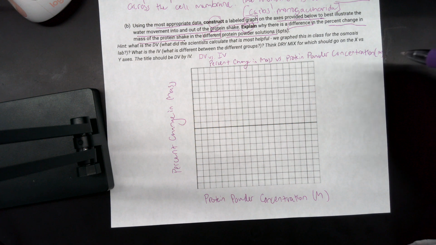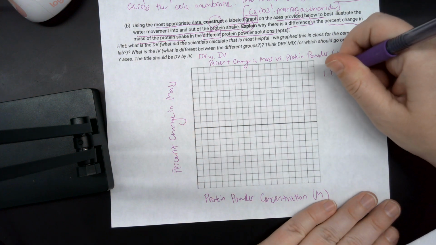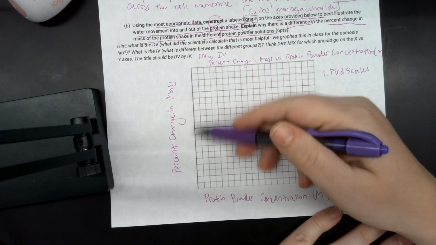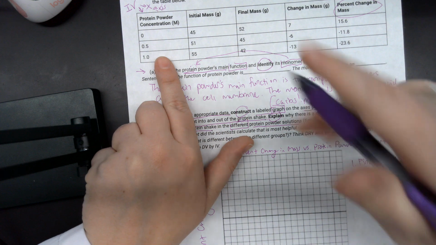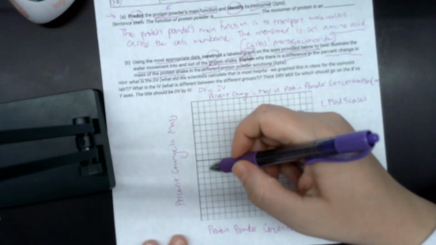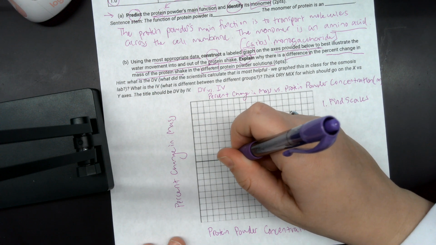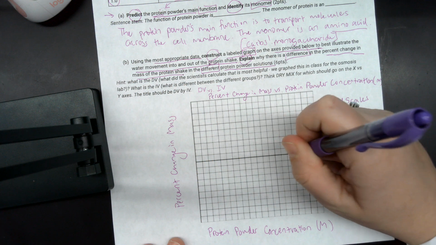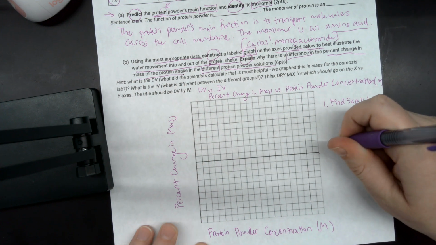So now let's actually graph it. First thing we need to do is find our scale, our scales for both the y-axis and the x-axis. So for the x-axis, our highest number is 1. And then I'm going to go through and count how many lines there are. 1, 2, 3, 4, 5, 6, 7, 8, 9, 10, 11, 12, 13, 14, 15, 16, 17, 18, 19, 20. There's 20.